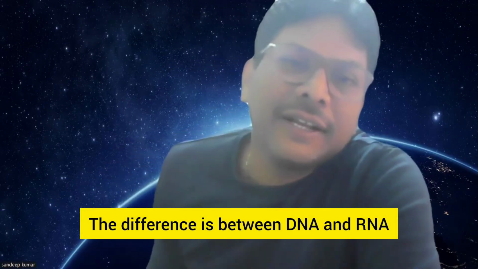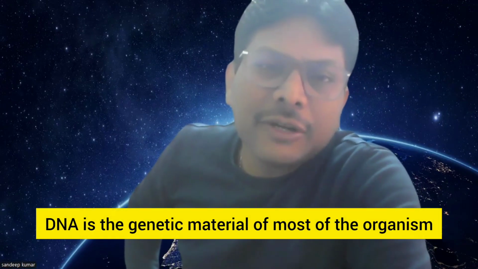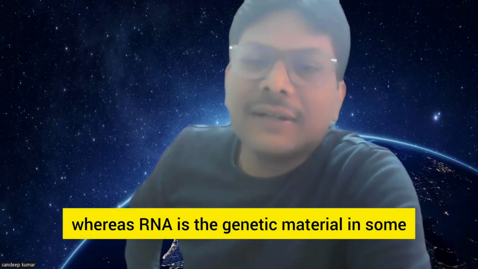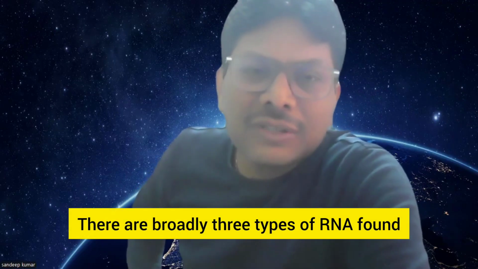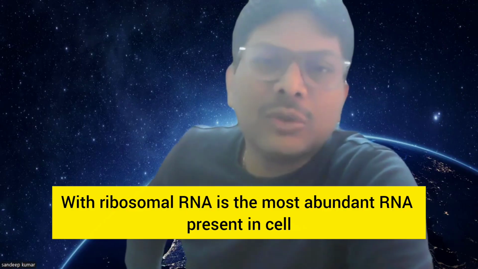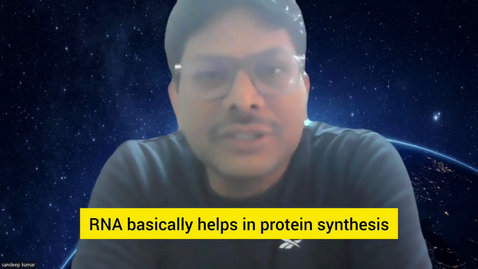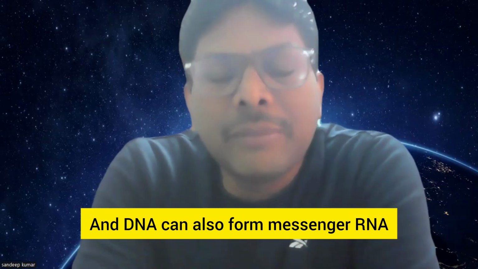The differences between DNA and RNA, deoxyribonucleic acid and ribonucleic acid. DNA is the genetic material of most organisms, whereas RNA is the genetic material of some retroviruses like the HIV virus. There are broadly three types of RNA found in the cell: messenger RNA, ribosomal RNA, and transfer RNA. Ribosomal RNA is the most abundant RNA present in the cell. RNA basically helps in protein synthesis. DNA can synthesize DNA with the help of enzymes. It is called replication. And DNA can also form messenger RNA. The process is called transcription.